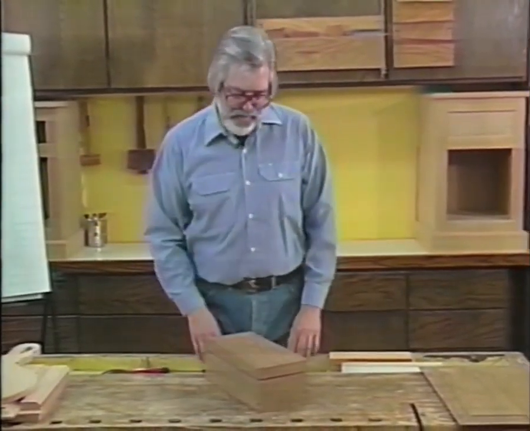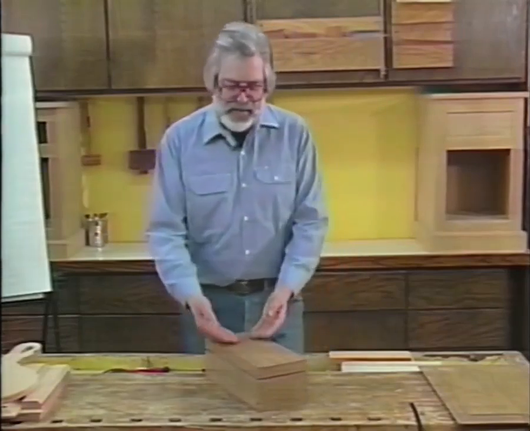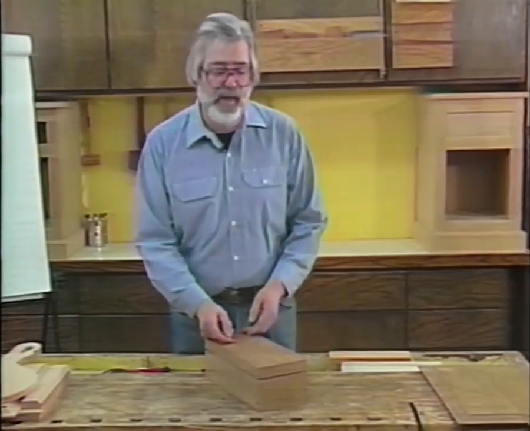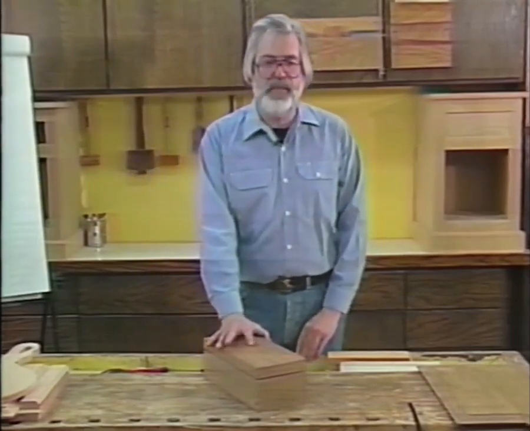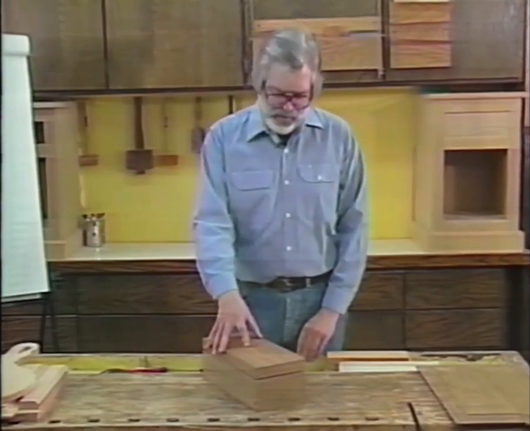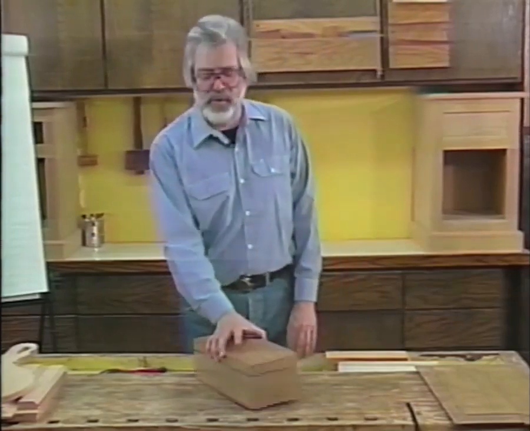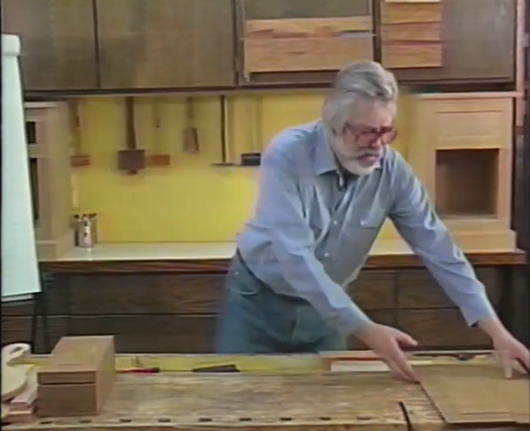So if we plan this differently and maybe put this inside a frame, such as in a frame and panel door, we might not have had that problem. So wood movement really impacts a lot of the things we do, and it's important to allow for that movement.